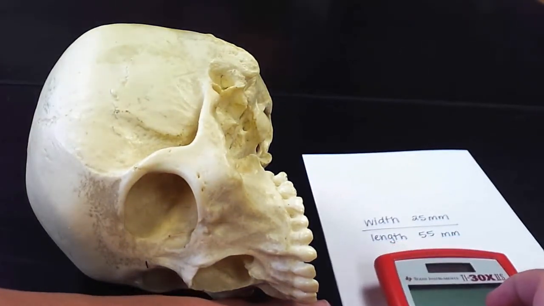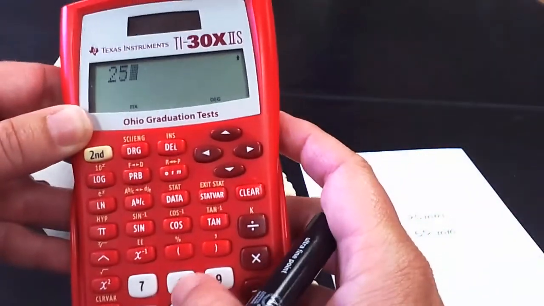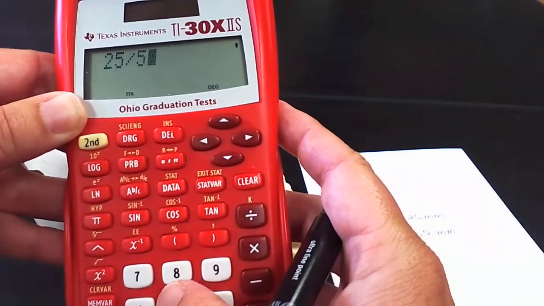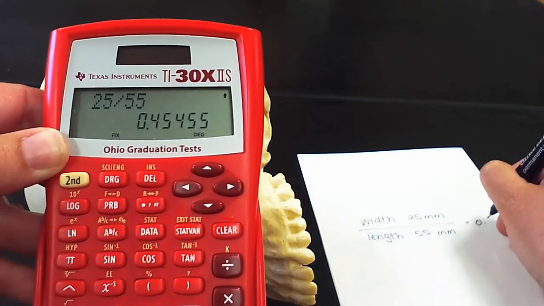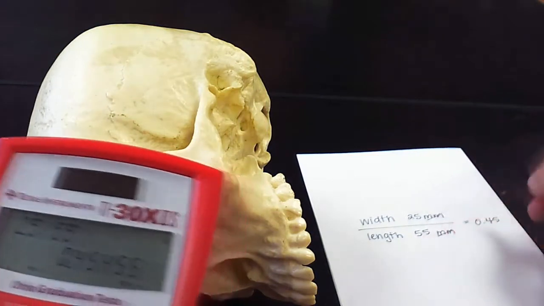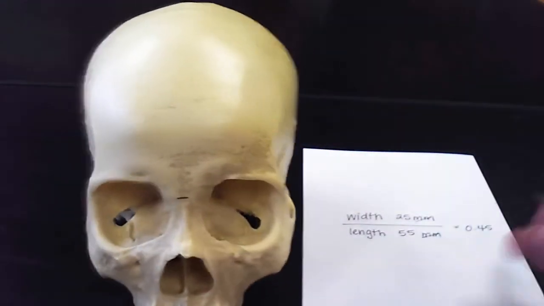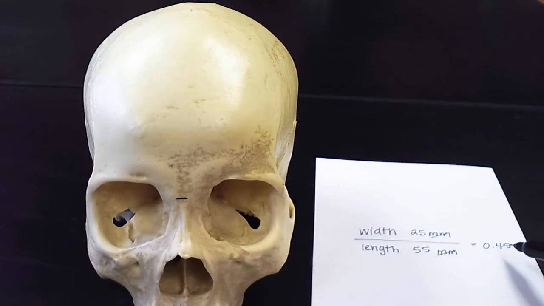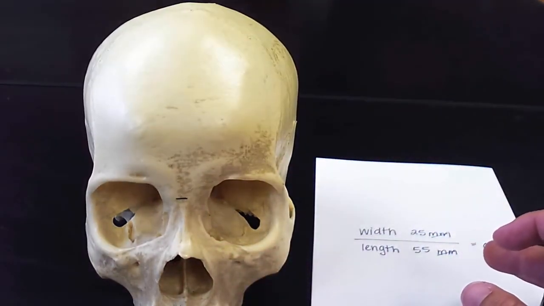What I would do with that information is take my calculator and take 25, my width, divided by 55, my length, and I would find that I have a nasal index of 0.45. There are no units here at the end because when we divide by the same units, they cancel each other out. So the nasal index of this particular skull would be 0.45. What you're going to do with that number then is compare it to the information on the lab to determine the race of this skull. Remember, the races are African, Asian, or European.